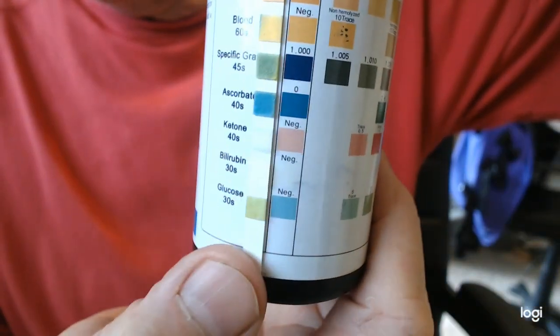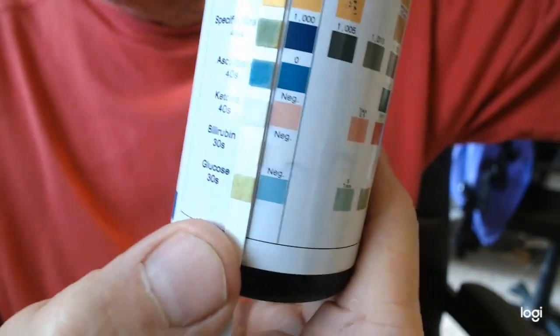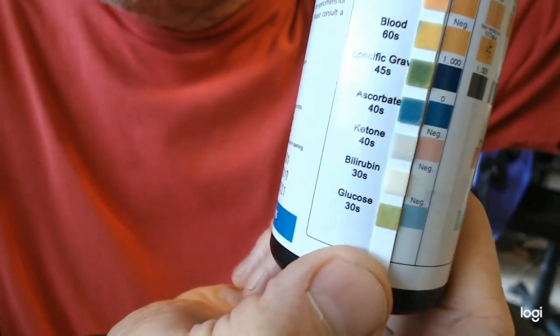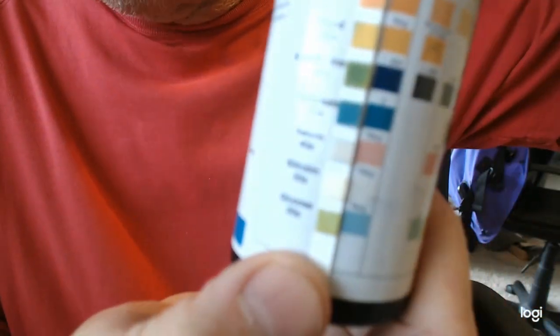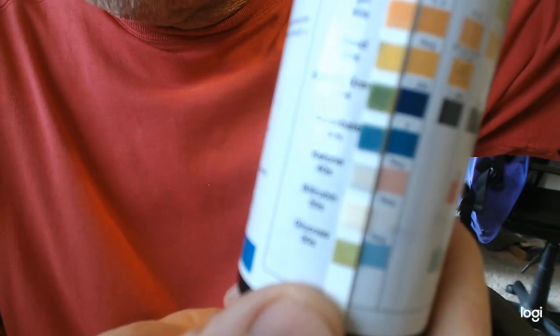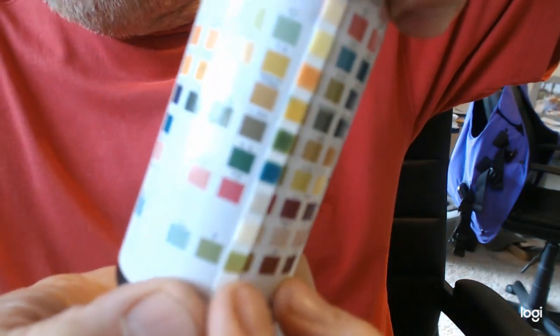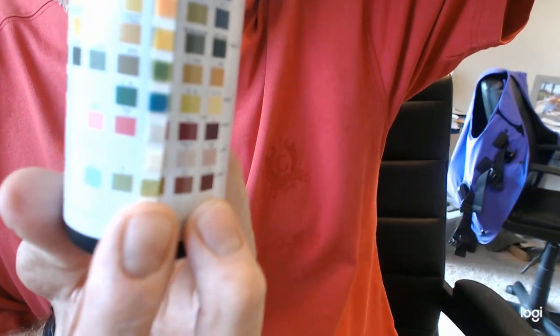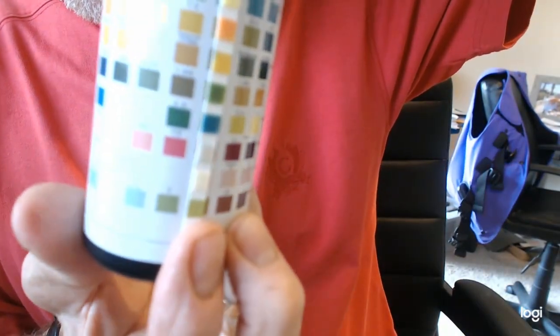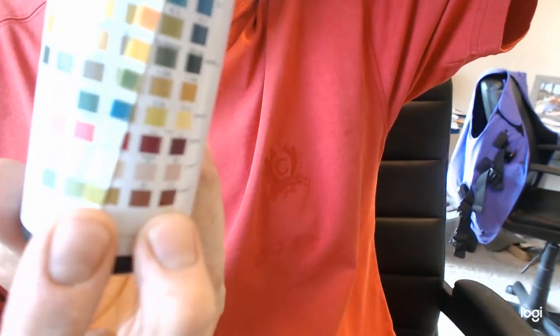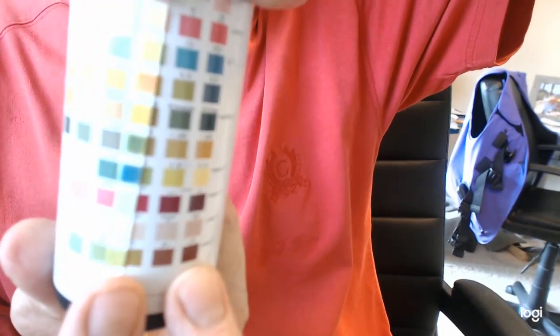We have glucose. Aha, you can see it. It actually focused for me. Okay, you see that's not the color that it's supposed to be. It's supposed to be that light blue. So let's move it over here to wherever it is closest. Now it's very close to that color. Sorry about that. It's between those two colors.